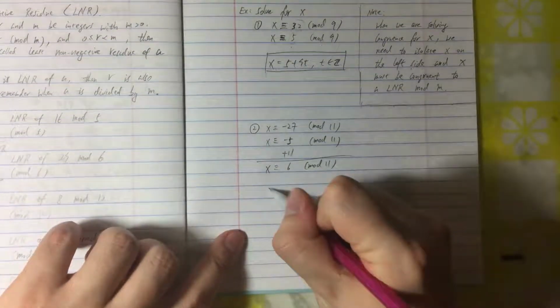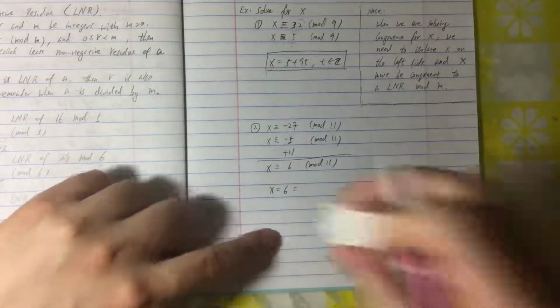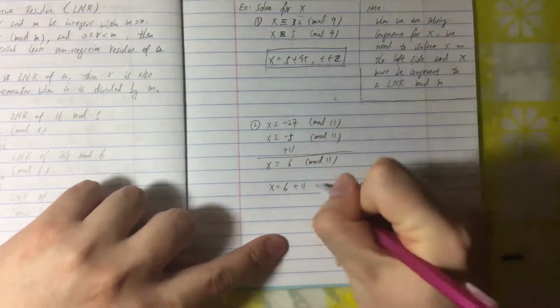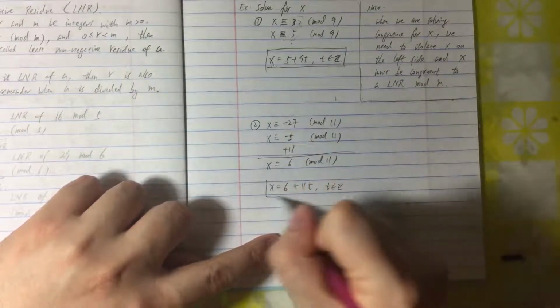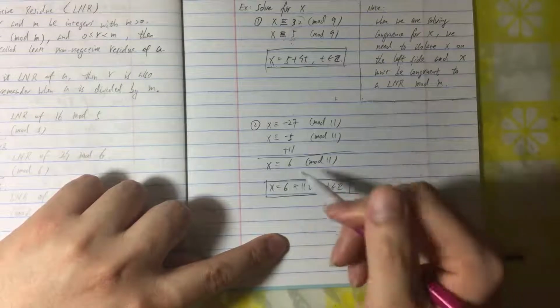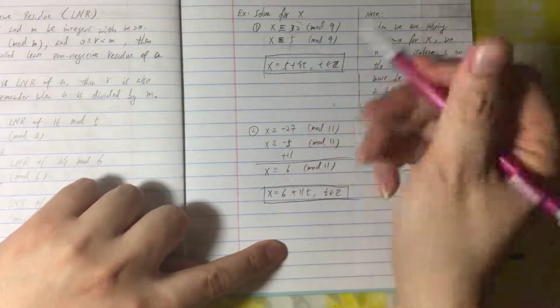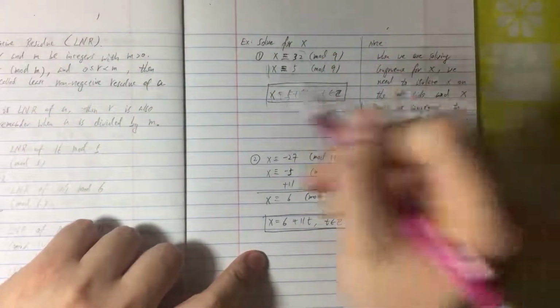So for the final answer, you can write x equals 6 plus 11t, where t is an integer. If you write the answer like this, it should be okay. But to make the computation easier later, I suggest this form.